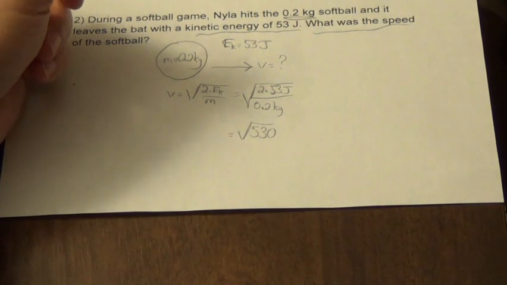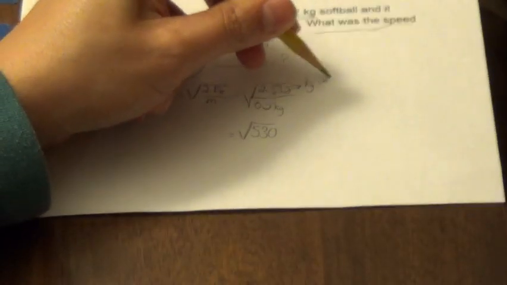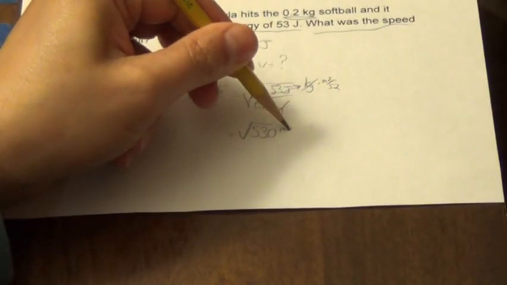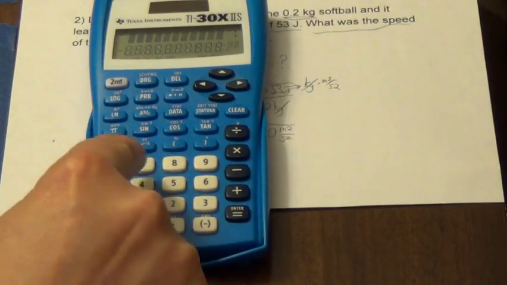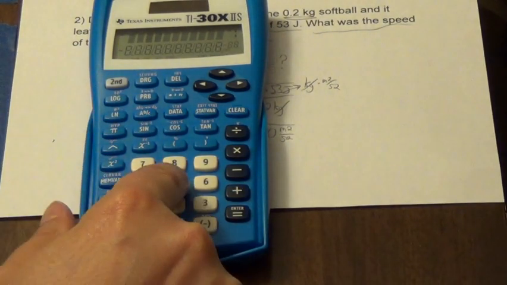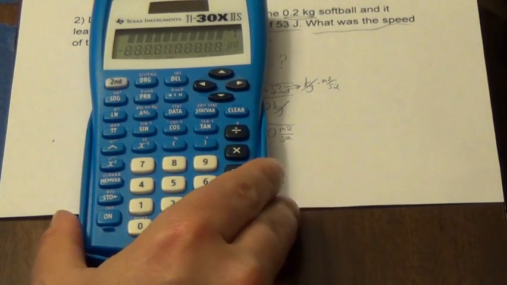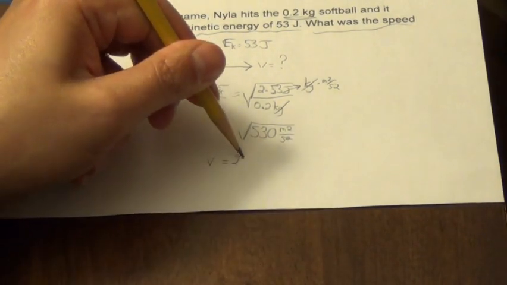But then as far as the units go, remember, joule breaks down into kilograms times meters squared over a second squared. So we've got kilograms over kilograms. Those are the only two units that are the same. They cancel. So we have these units. They get carried along with the number. So if we take the square root of 530, what we get rounds to about 23. So the number for the velocity is going to be 23.